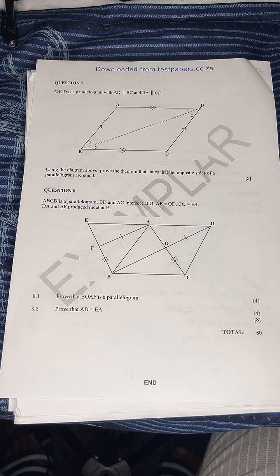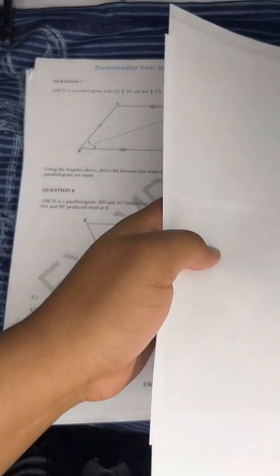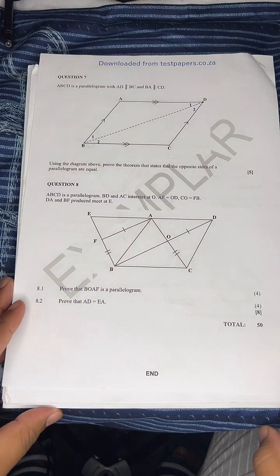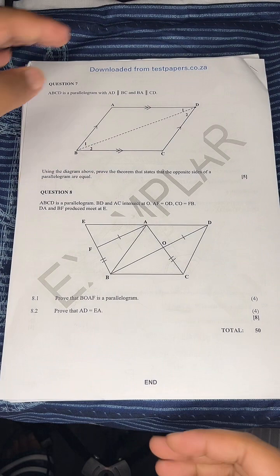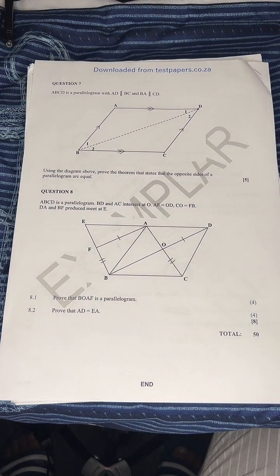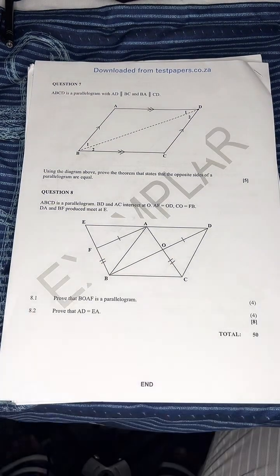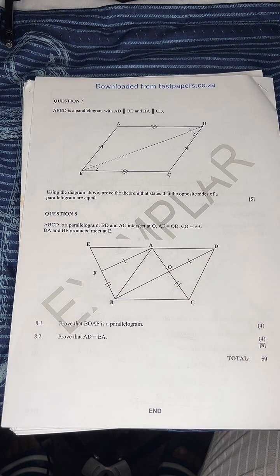So let's think, maybe we can start at 10 past 6. Yeah, 10 past 6 will be fine. We'll start with solving these questions. Just going to start with question 7 and then do question 8 and then we are done.